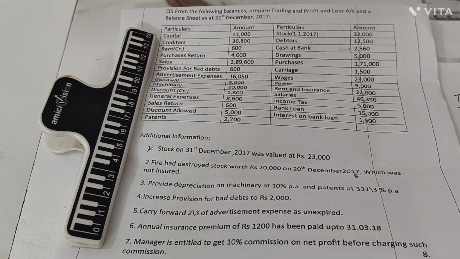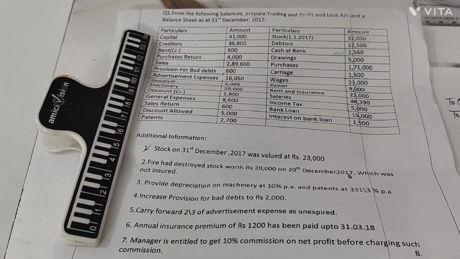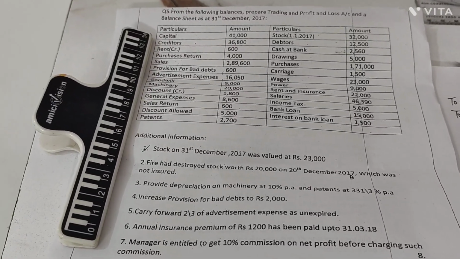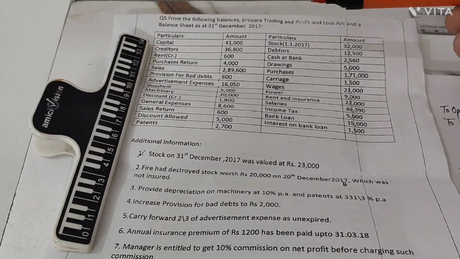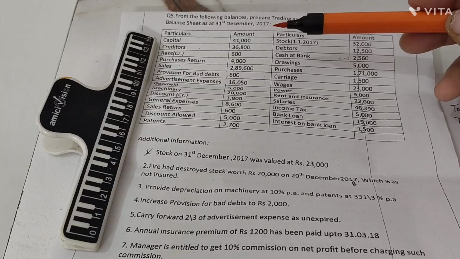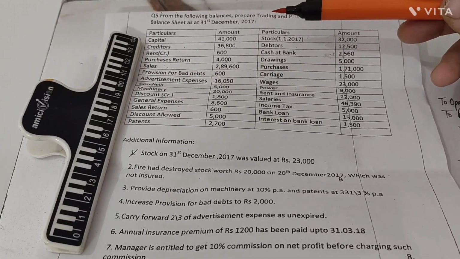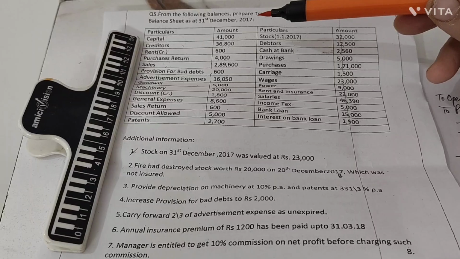Let's talk about our final accounts today, final accounts with adjustment. To talk about the final accounts with adjustment, we need to prepare which type of accounts? That is the trading account, profit and loss account, and also a balance sheet. I always guide my students that they should prepare trading, P&L and balance sheet all together.